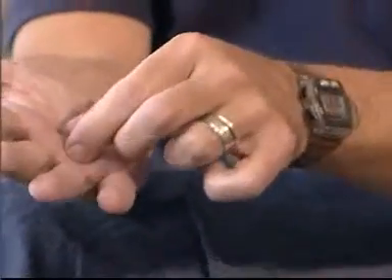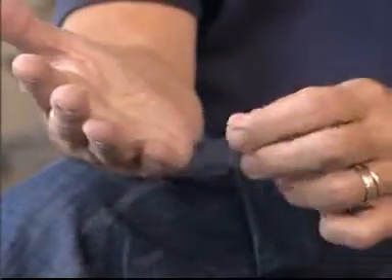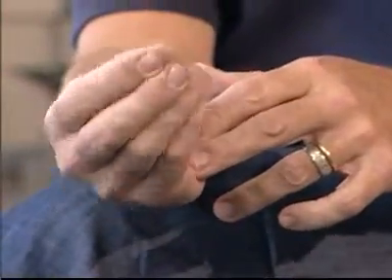Conversely, on the palmar surface, it should be noted that the skin is attached to deep elements. This allows us to grasp objects and prevents us from losing hold of them while we are using them.